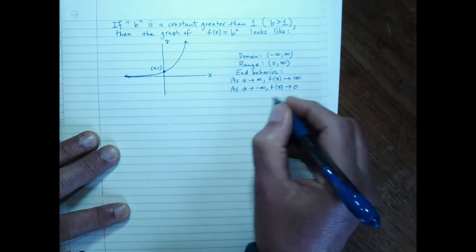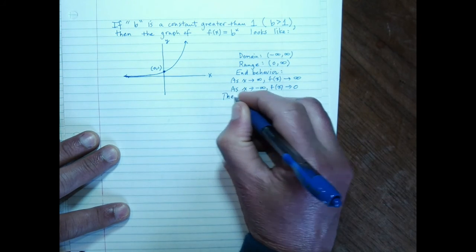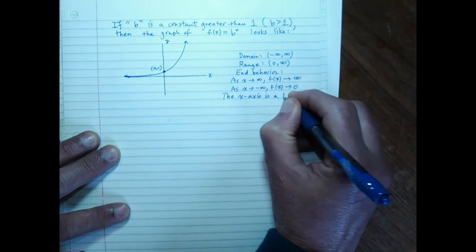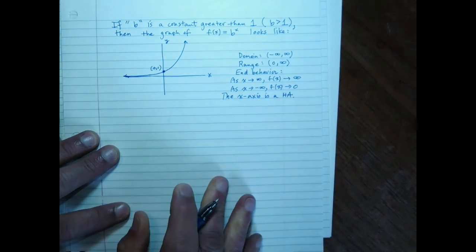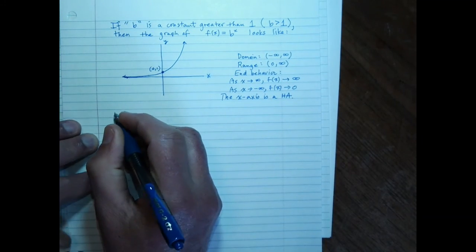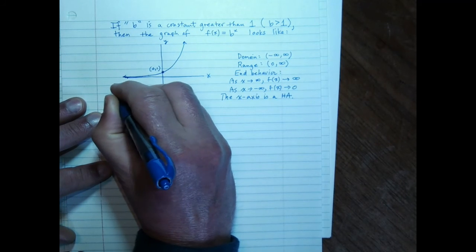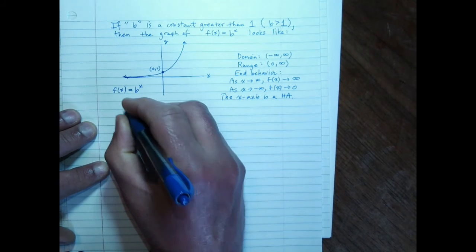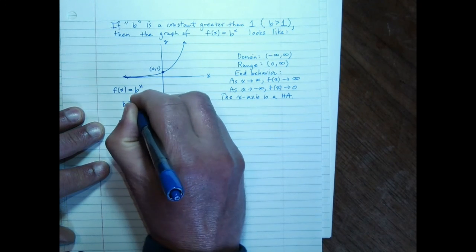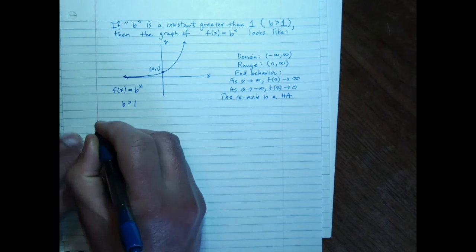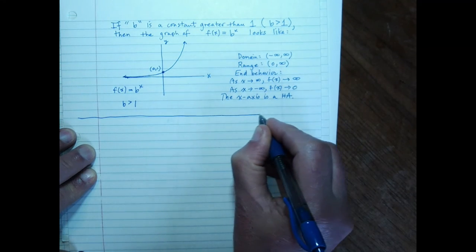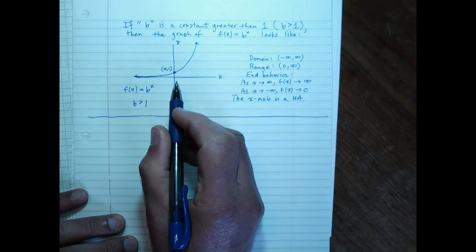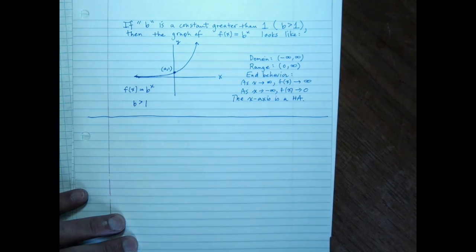Another way to express that is the x-axis is a horizontal asymptote to the graph. So this is f of x equals b to the x when b is greater than 1. And this is an important sketch, a graph that you have to memorize.